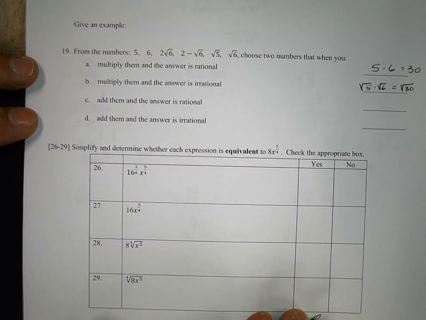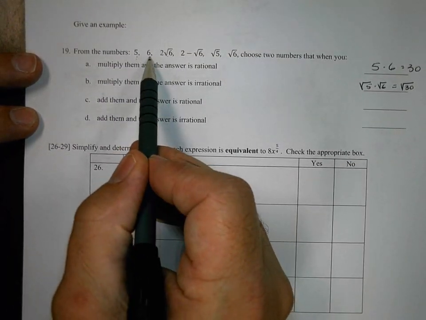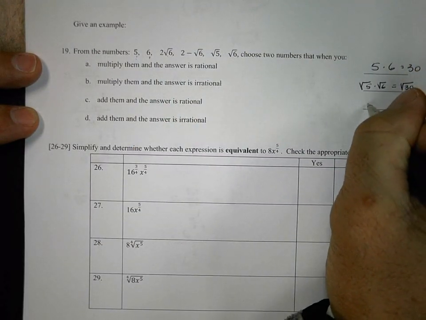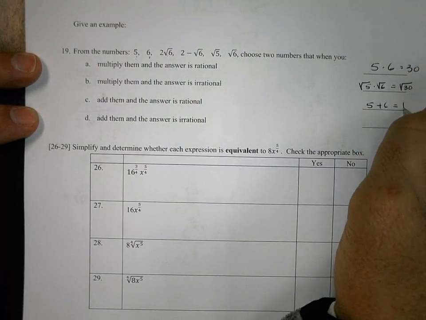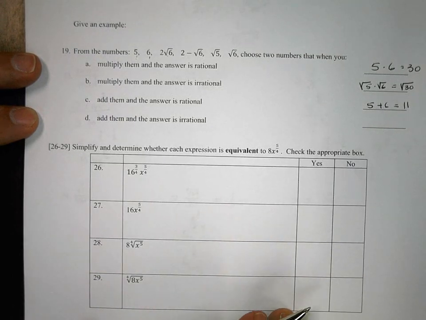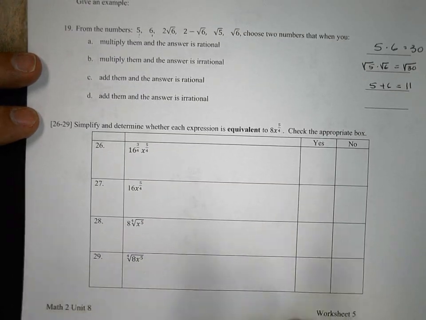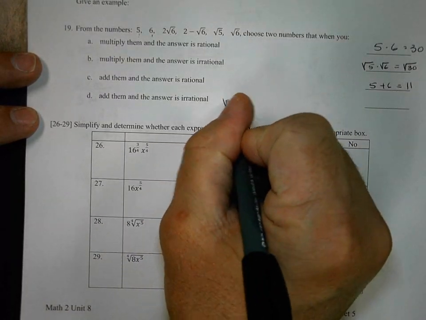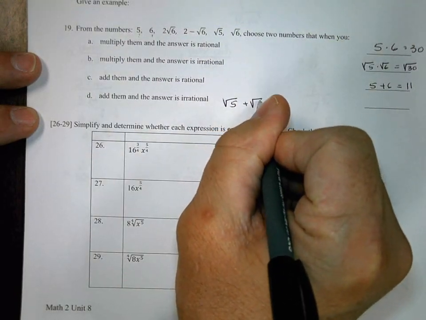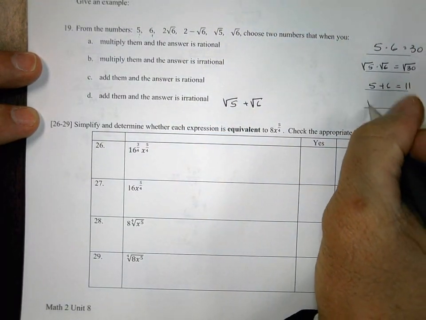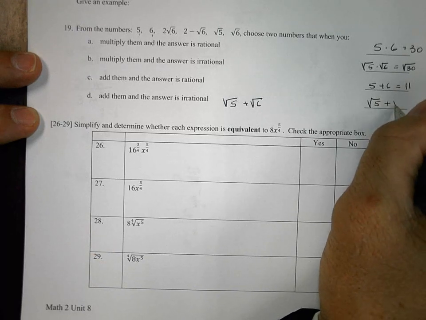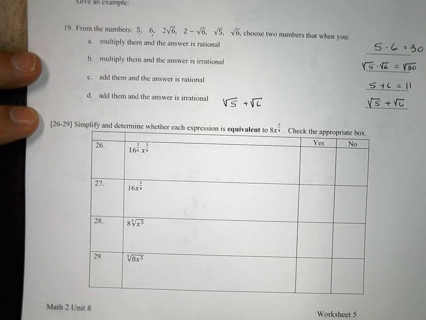Add them, and the answer is rational. Well, we better stick with two rationals. 5 plus 6 is 11. And finally, add them and the answer is irrational. Let's just go with the square root of 5 plus the square root of 6, which is just the square root of 5 plus the square root of 6. We can't put those two together.